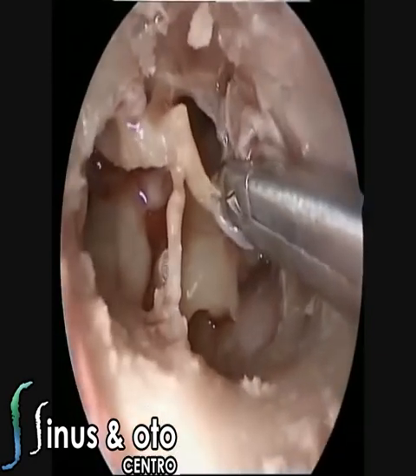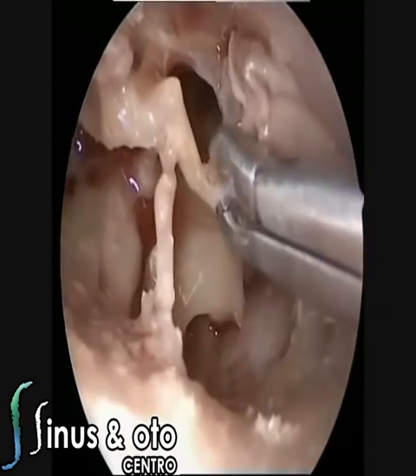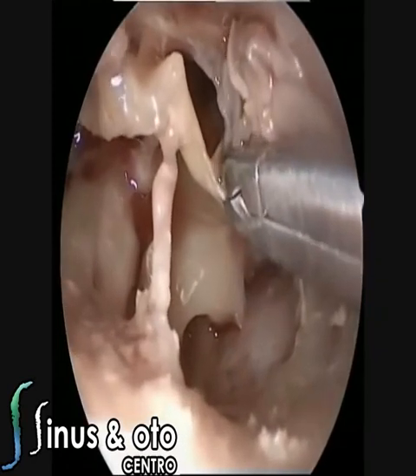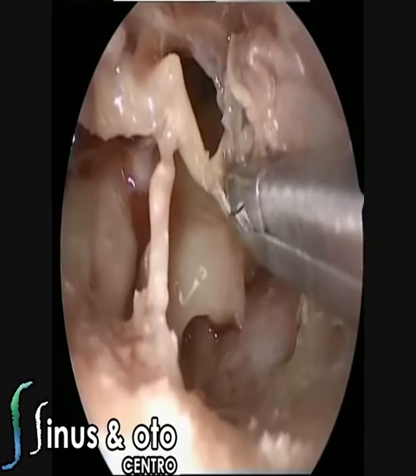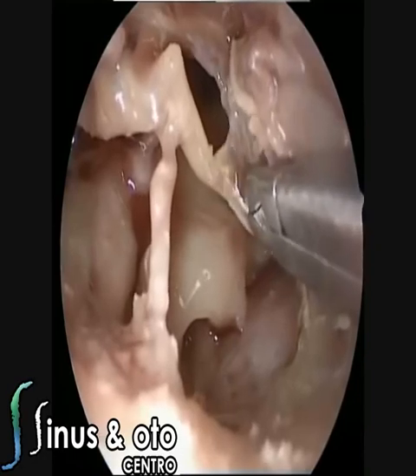So we are removing the remainings of the tympanic membrane from the umbo, which is the most difficult part to do, which is to remove the tympanic membrane from the umbo of the malleus.